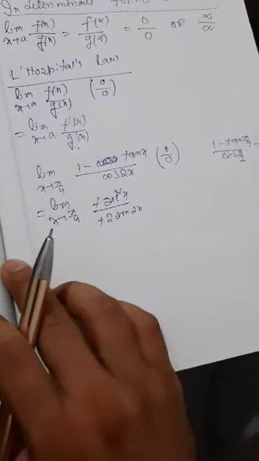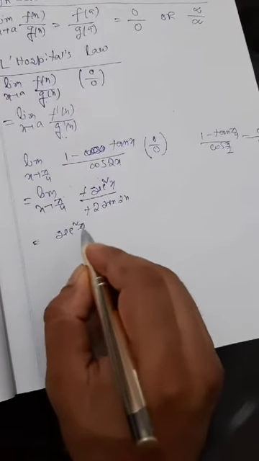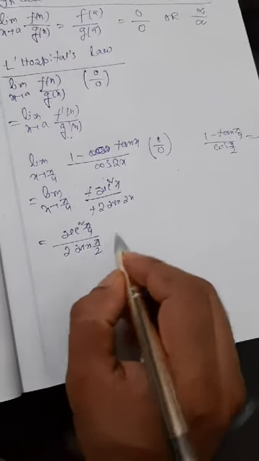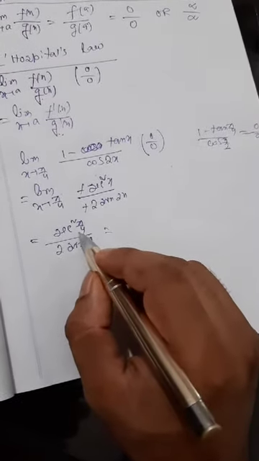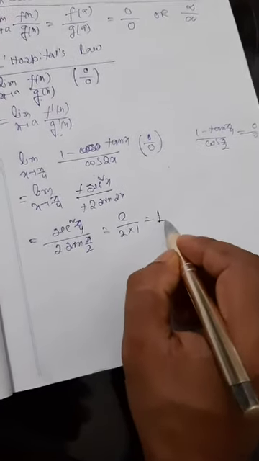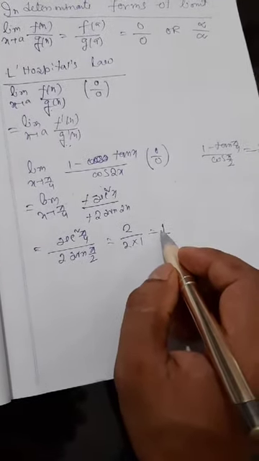Now if I put the value there, it will become sec square pi by 4 by 2 sine pi by 2. Now sec pi by 4 is root 2, so sec square becomes 2, and 2 into 1, so it becomes 1. So this is the process where you can use L'Hospital's principle.